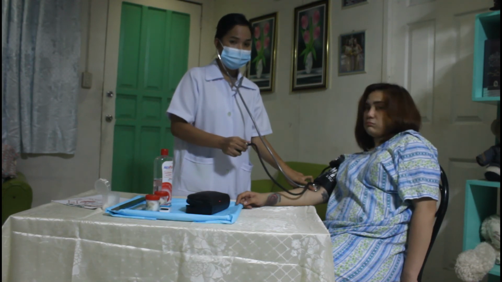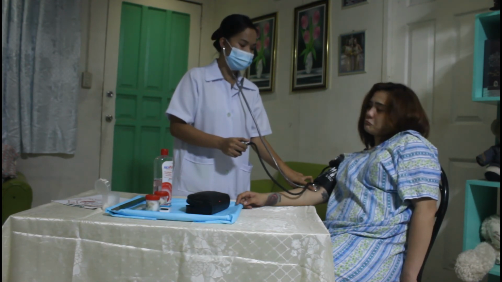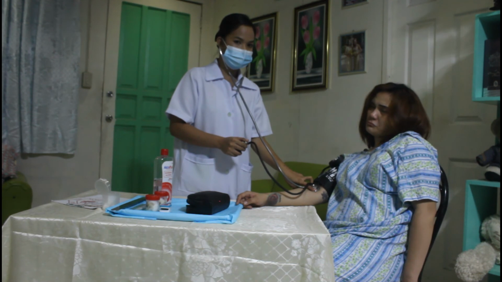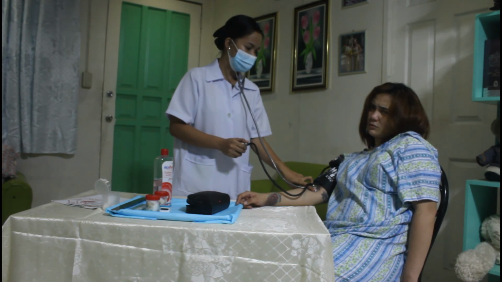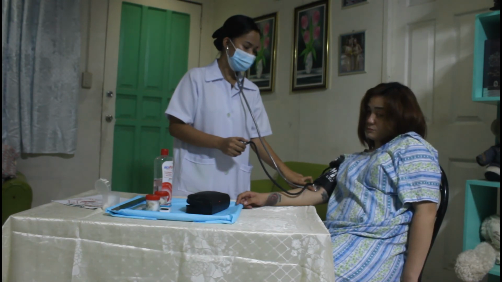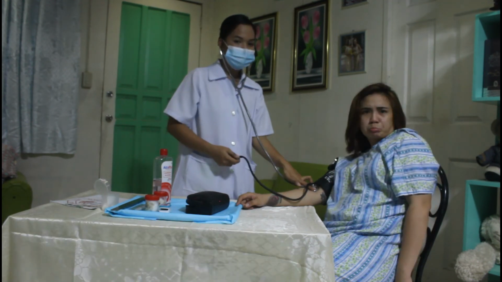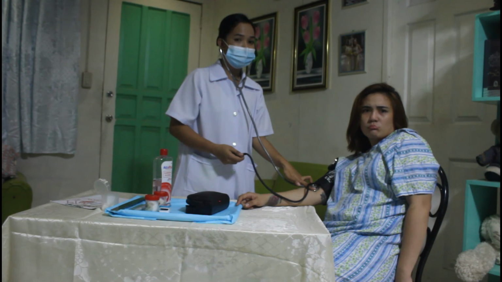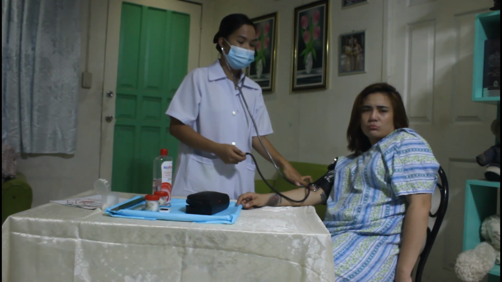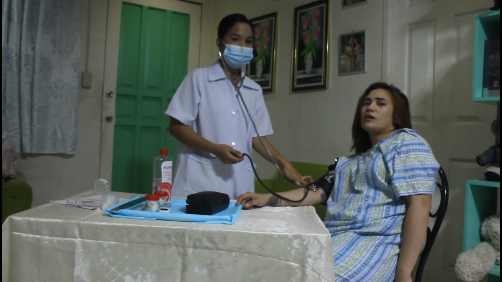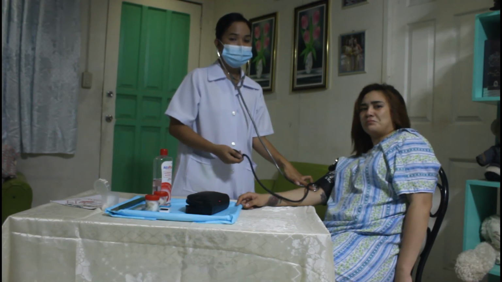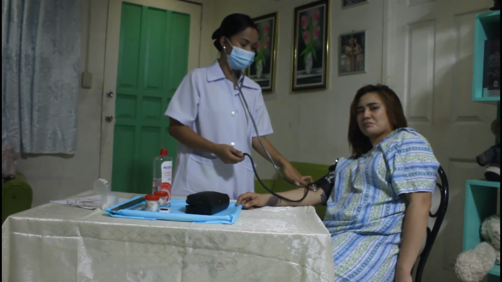Then quickly inflate cuff to 30 mmHg above patient's usual systolic pressure. So, note point on manometer when you hear first clear sound. So, first sounds reflect the systolic blood pressure.